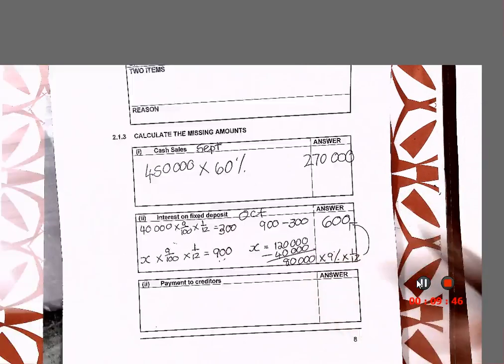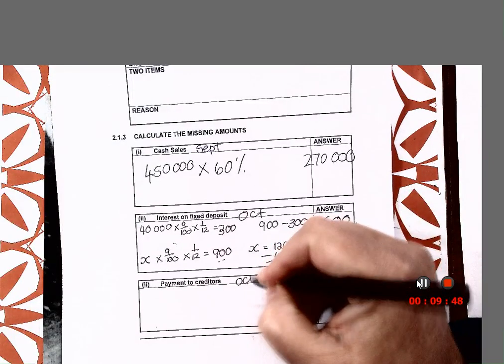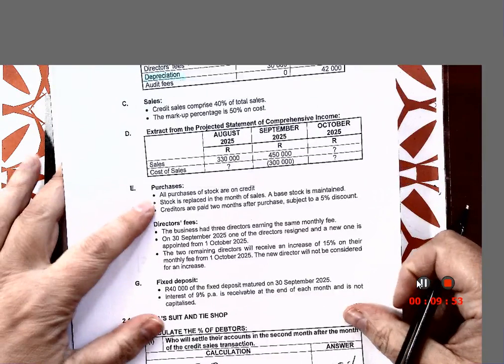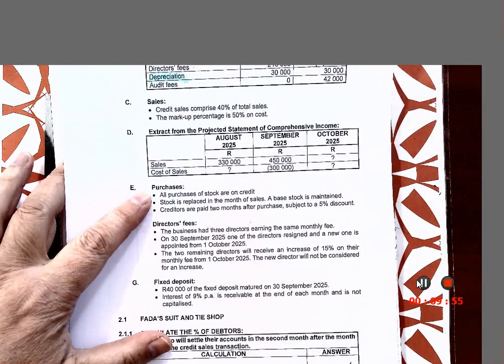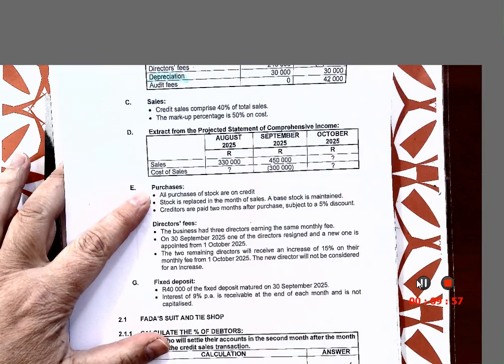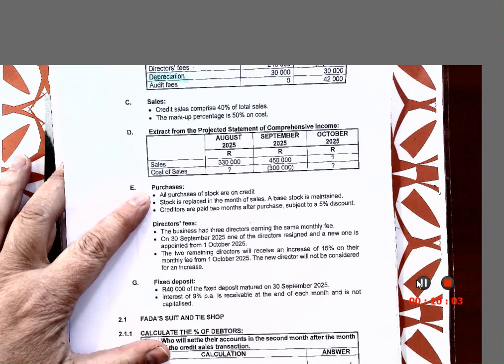Number 3 is payment to creditors in October. So what do they say about purchases? Remember, purchases is all about the cash purchases and the credit purchases. And the credit purchases is your payments to creditors. Not when I buy a vehicle or equipment or packing material on credit. So when they talk about payments to creditors, it's exclusively trading stock.